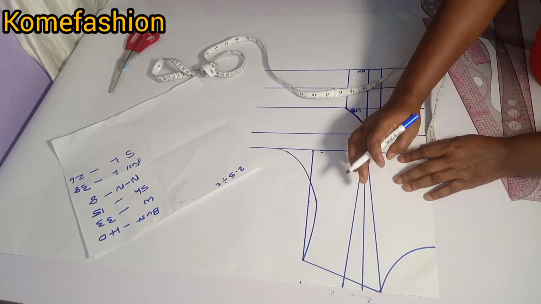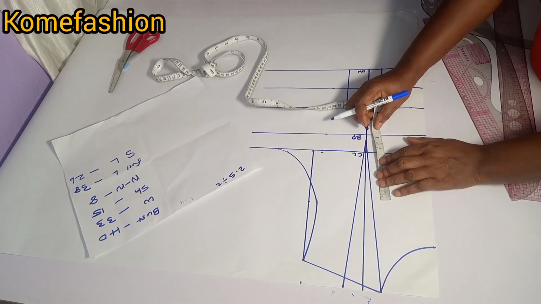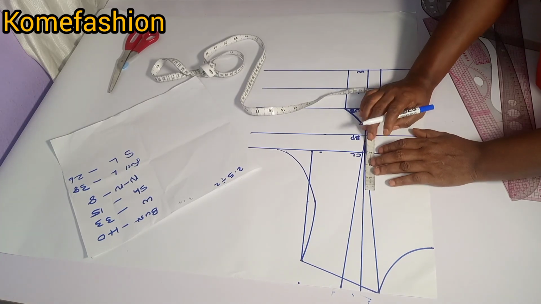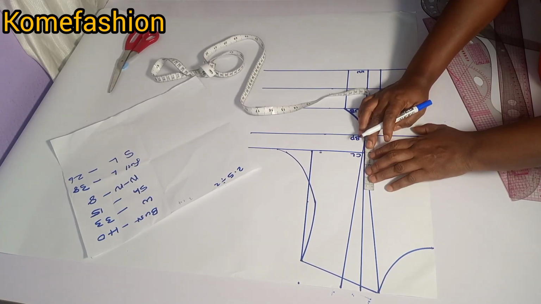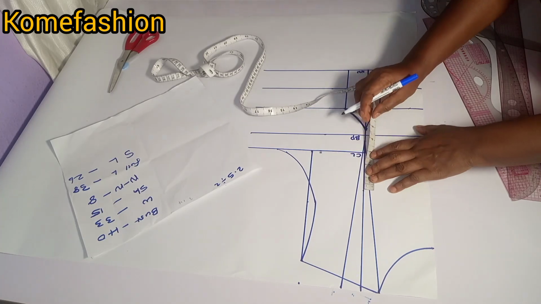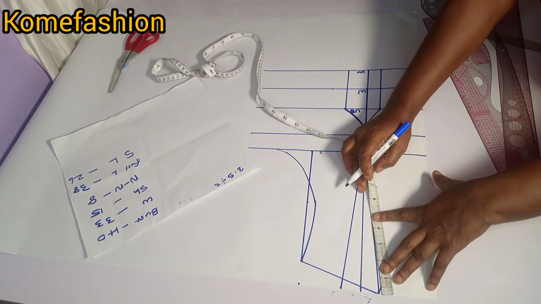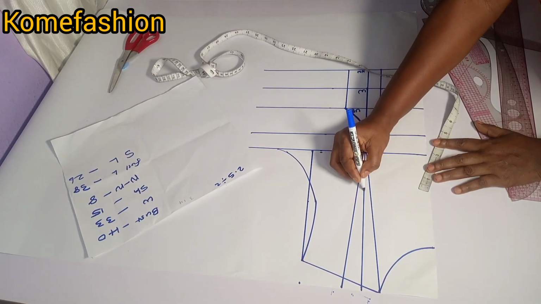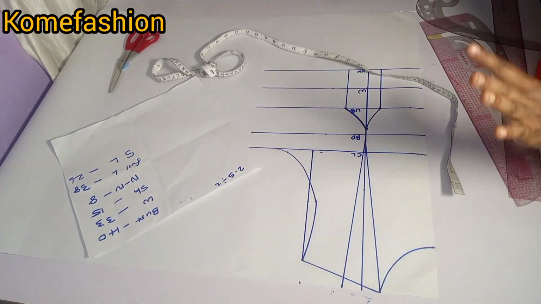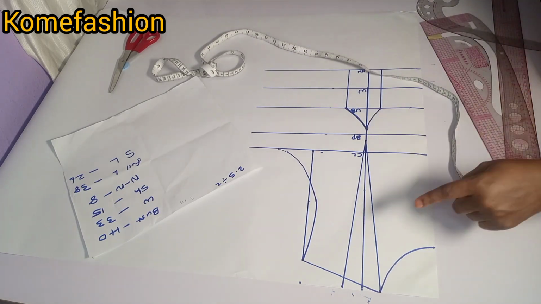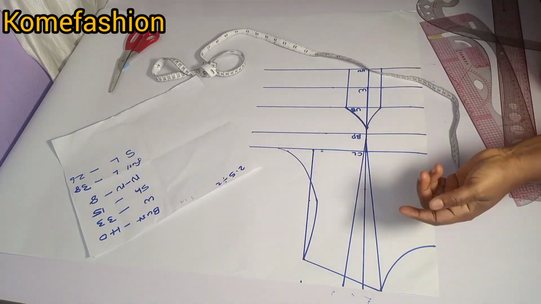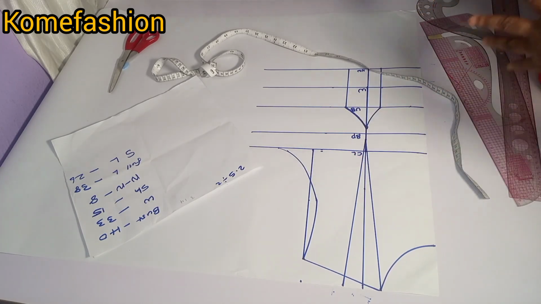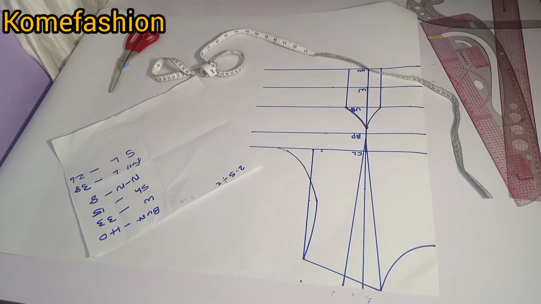So from this point, determine how high you want it to be. How high do you want it to be? How fully covered do you want it to be? So I think I'll come up by 3 inches for my own. So let's say it is now 6.5 here. So from the chest line, I came up by 3 inches. If you want it to cover you more than that, go up. If you don't want it that high, come down, okay? Because the more you go up, the more fully covered the chest line will become.